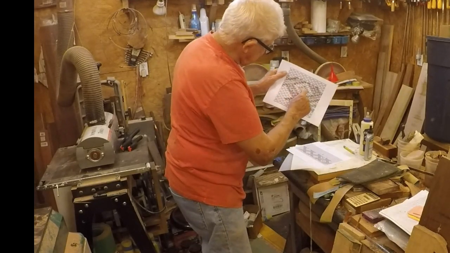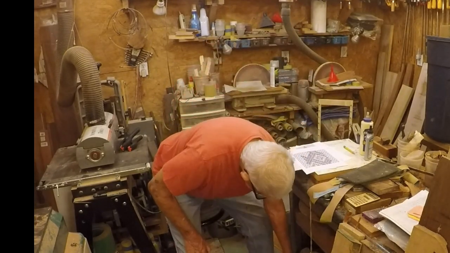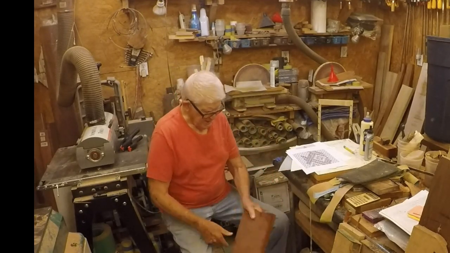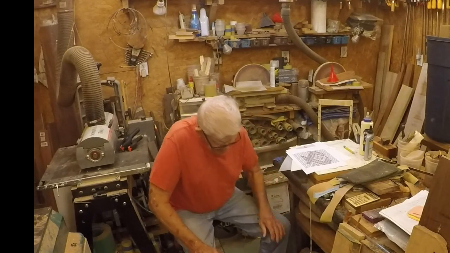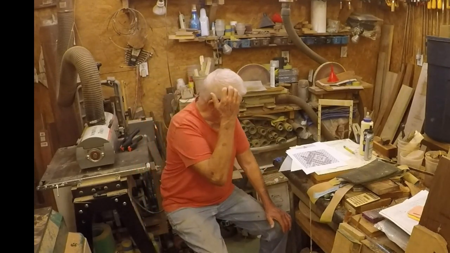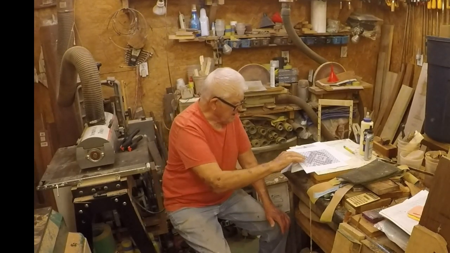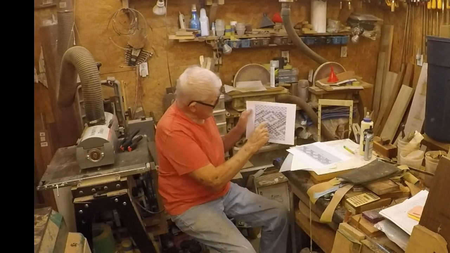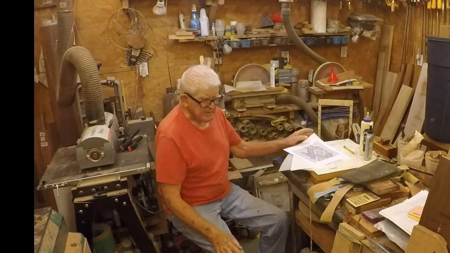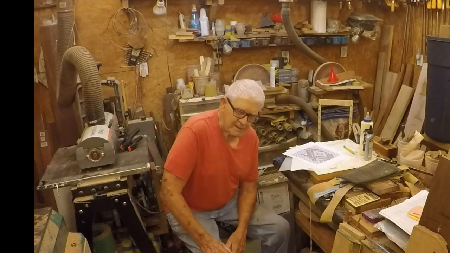And then for the diamond in the center, I think I'm going to use bloodwood. I got plenty of bloodwood. Here's a piece right here. Should be good. I don't know if that'll be enough. If not, I got plenty more. I might put a piece of Makassar ebony right in the center of that little diamond. I don't know. I'll see. I don't know how it'll look, but I might.